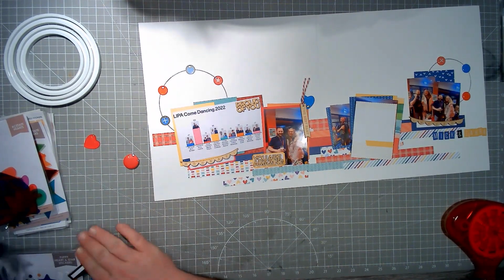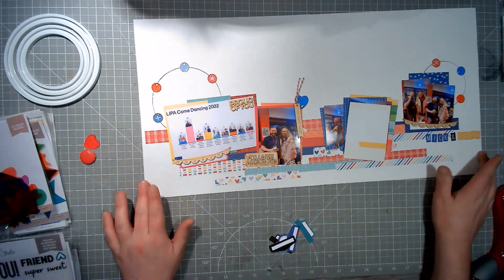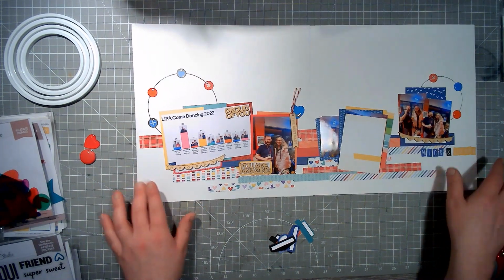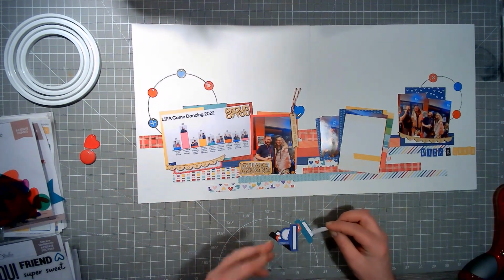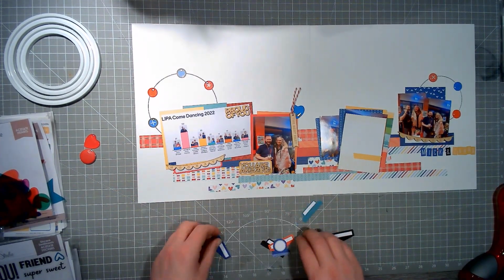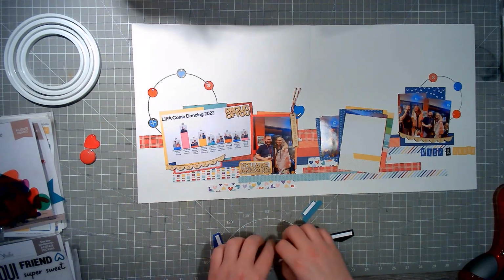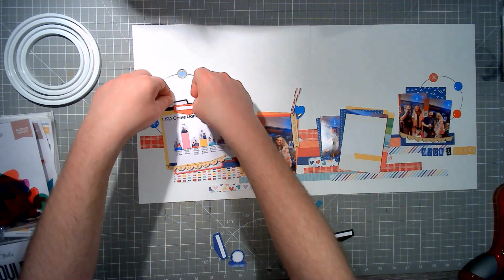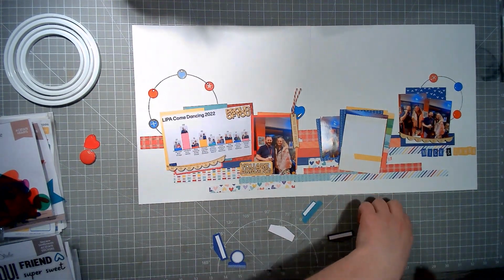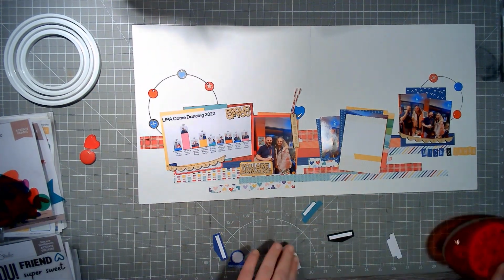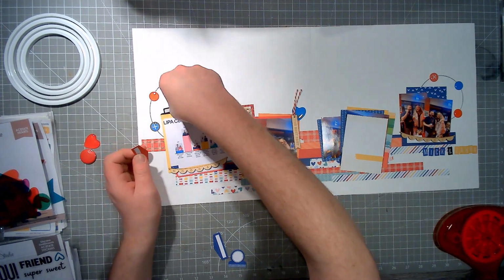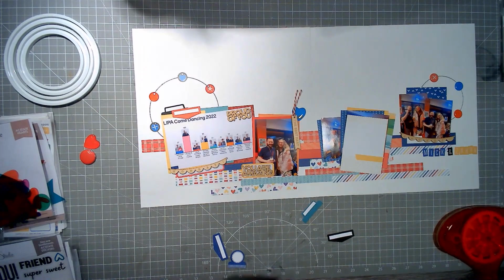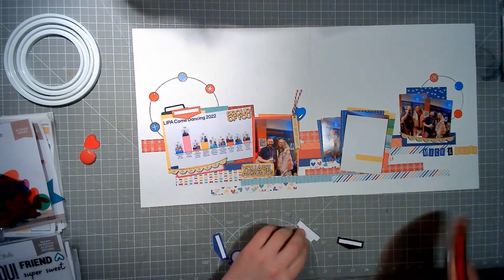Then I did bring in, as I said, some tabs, and I've also got the acetate hearts and stars, but I did want to bring in just a couple of these just to make a pop of colour over here, sort of like so. So let's pop that there and then that there, and let's do the same over there.